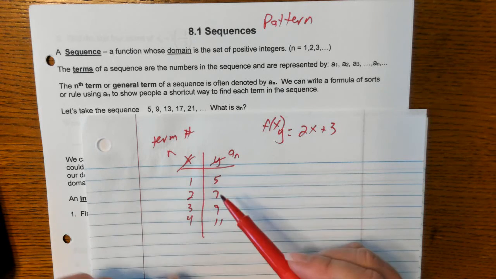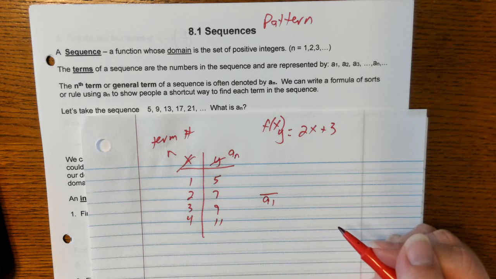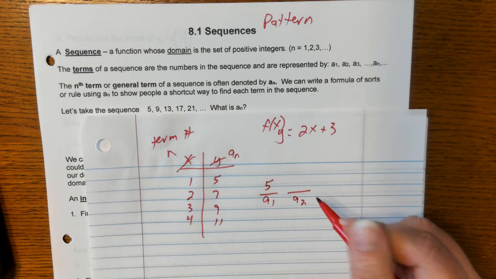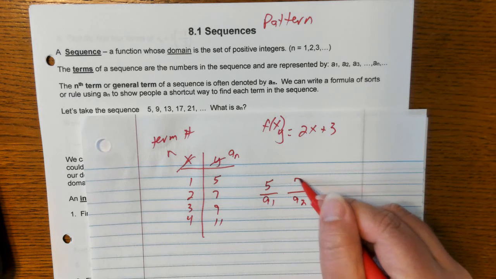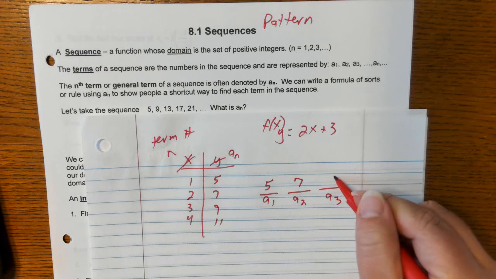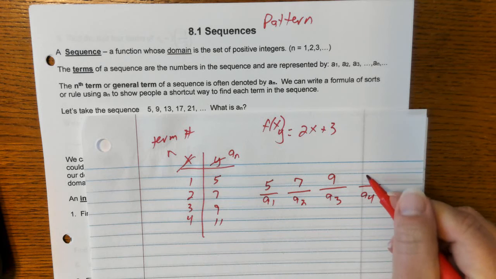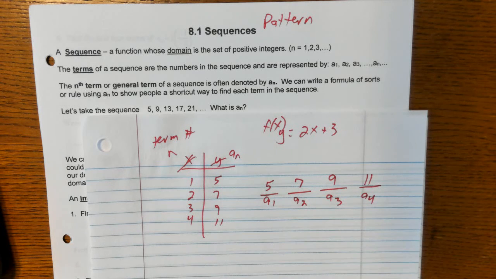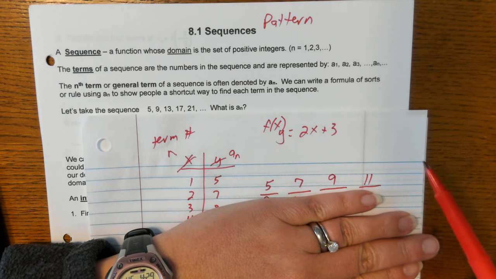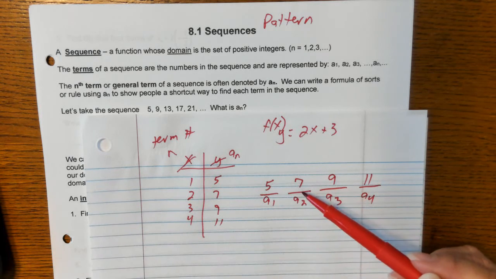A subscript that number. So a sub 1 would be the value of the first number in my sequence, which would be 5. A sub 2 will be the value of the second term in my sequence, 7. A sub 3 will be the value of the third term, 9. And a sub 4 will be the value of the fourth term, 11. So you might see the numbers 5, 7, 9, 11, 13, etc. And you would know, oh, a sub 1, that's the value of the first term. A sub 2, that's the value of the second term.